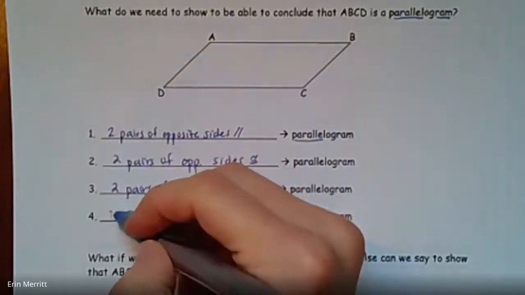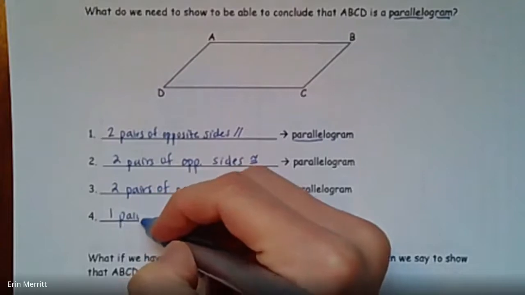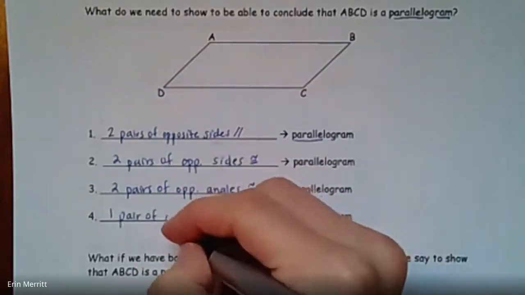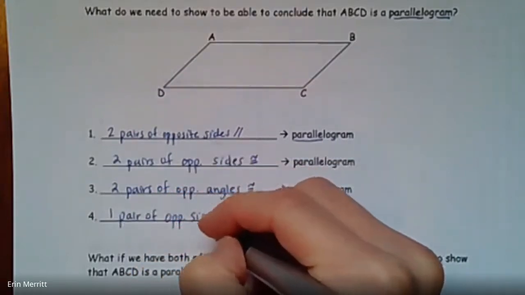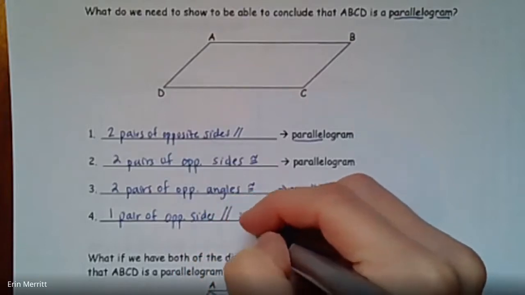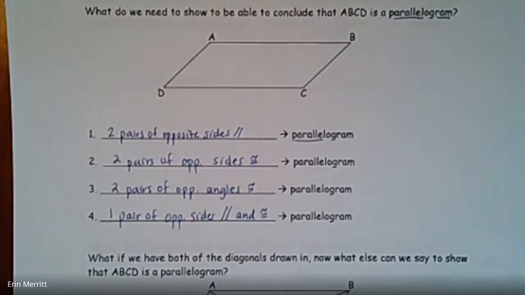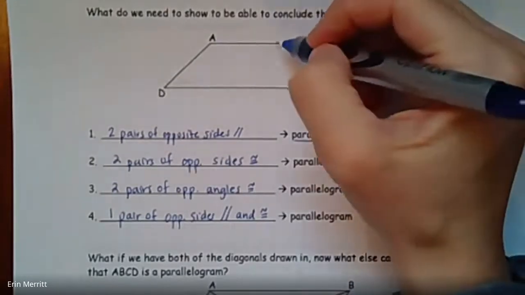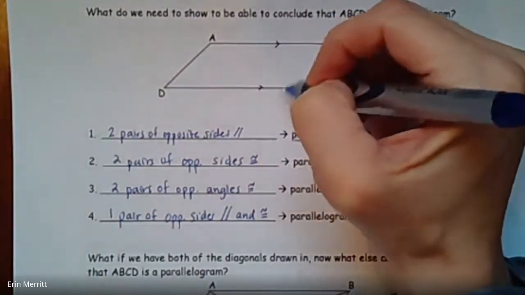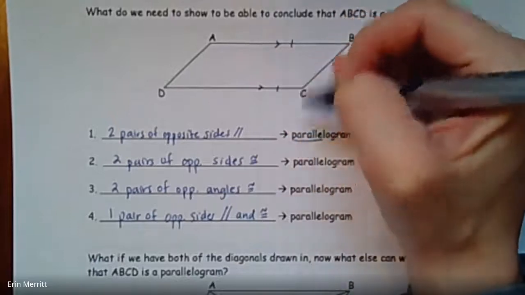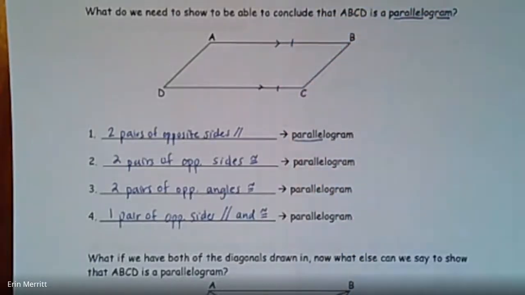If you can prove that you have one pair of opposite sides that are parallel and congruent, that would be enough to prove it's a parallelogram. So you'd have to show the top and bottom, let's say, are parallel and congruent. That's how you could say this thing has to be a parallelogram, which is kind of cool.